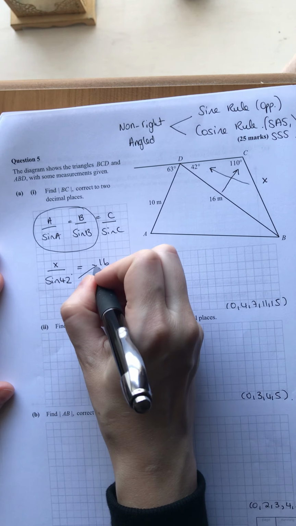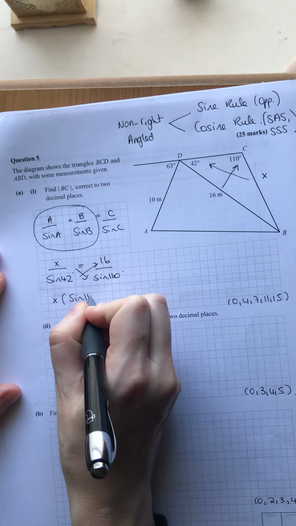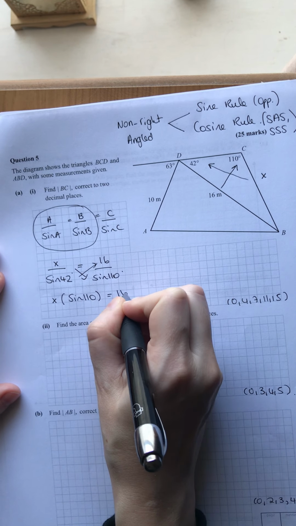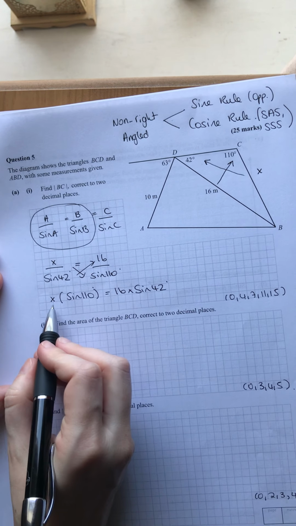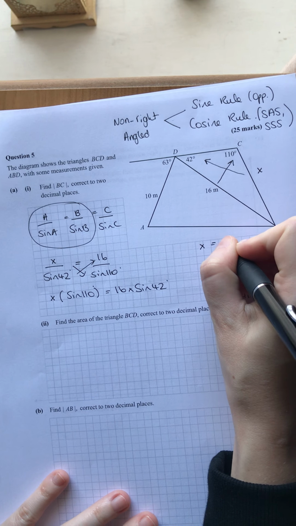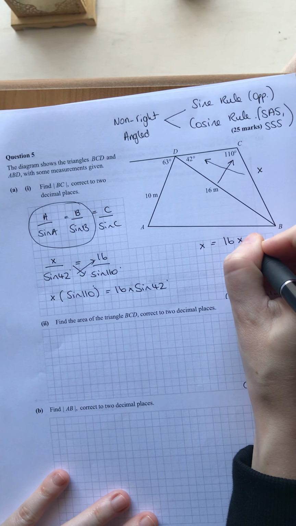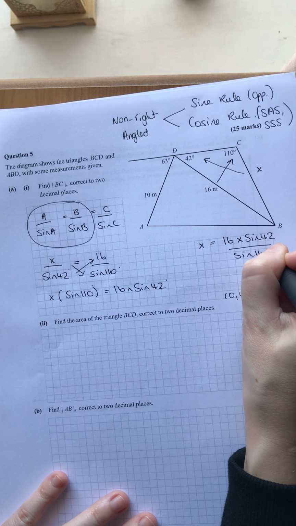And you just cross multiply now. So that's x multiplied by sine of 110 is equal to 16 times sine 42. So you're trying to find what x is, that's attached to sine 110. So do the opposite. So x is equal to 16 times sine 42 over the sine of 110.